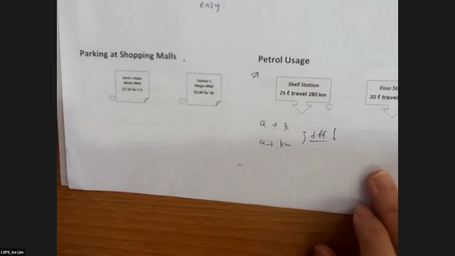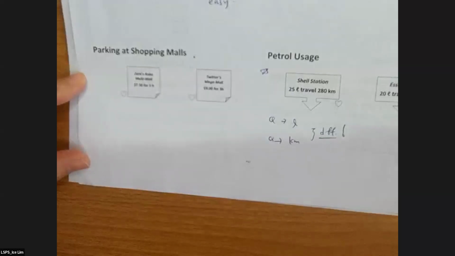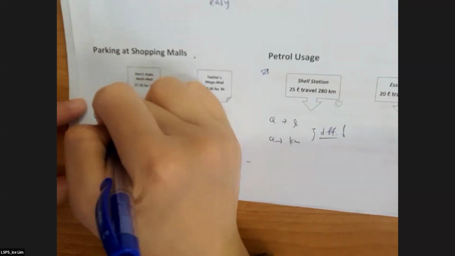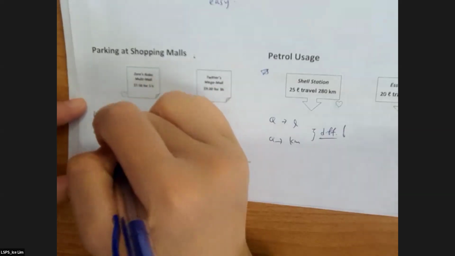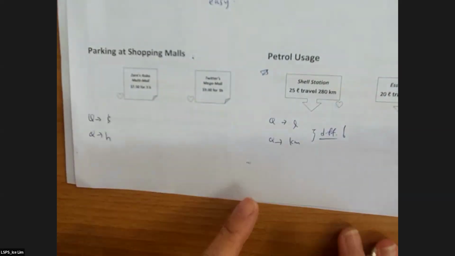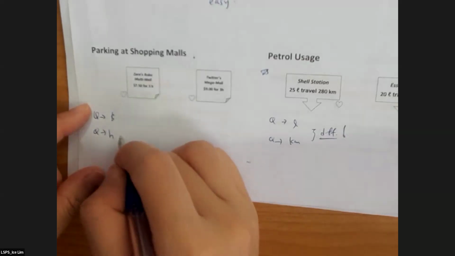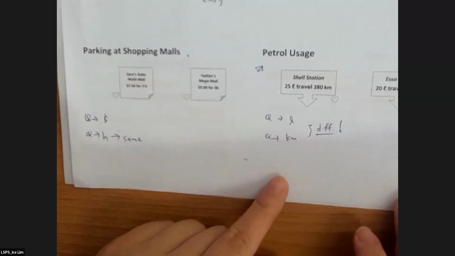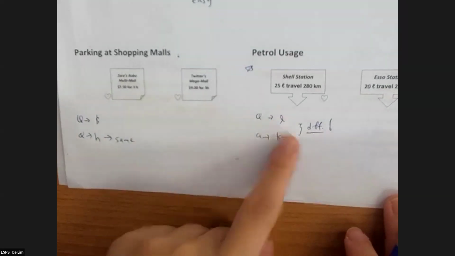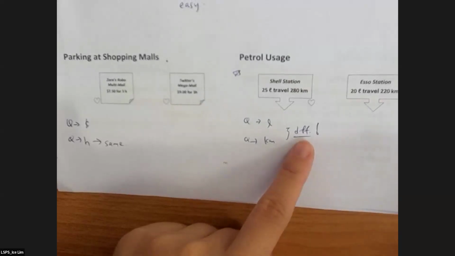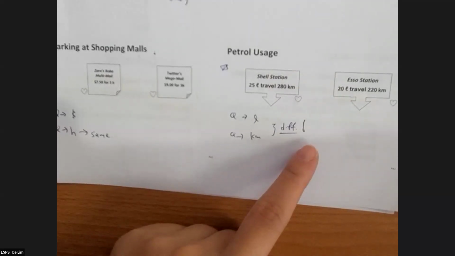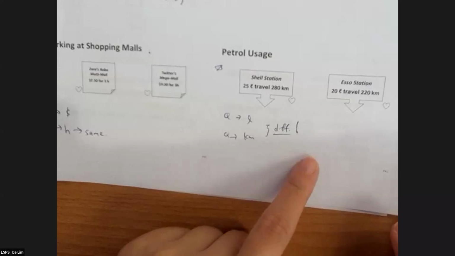For the parking at the shopping mall, the first quantity is hour, the second quantity is money. For this question on the top saver, the first quantity is money, the second quantity is hour. And you notice that the hour is the same. So when the two quantities are different ones, that makes it difficult. Then at this point, you realize that I need to make them the same.